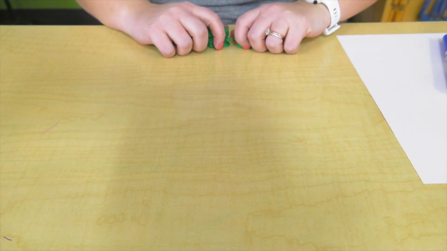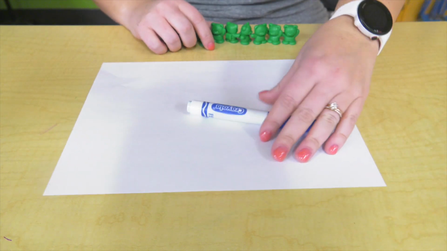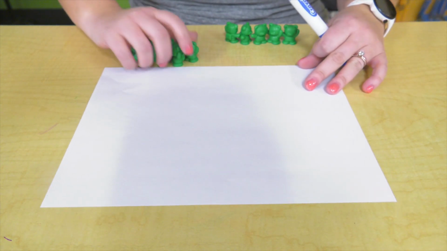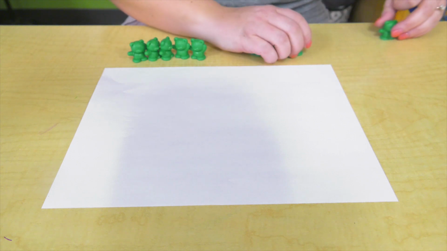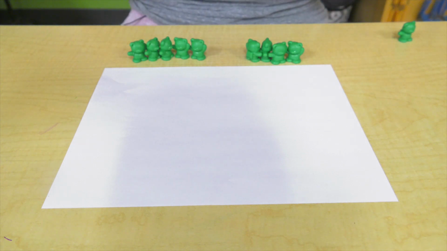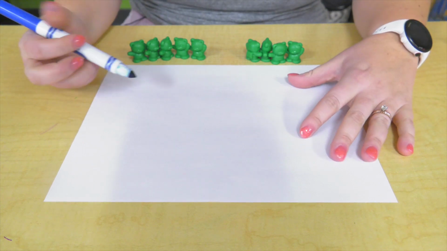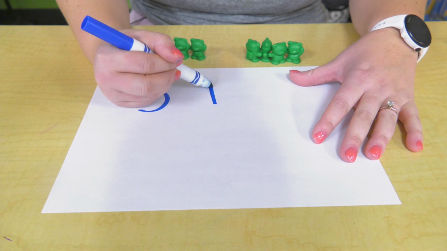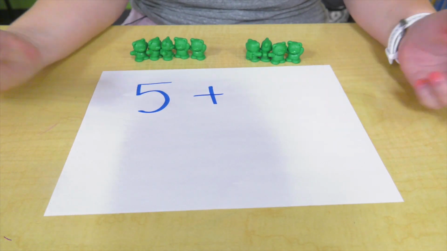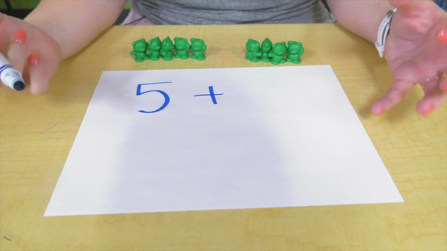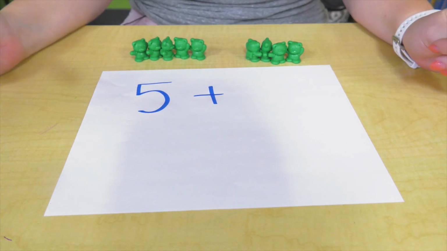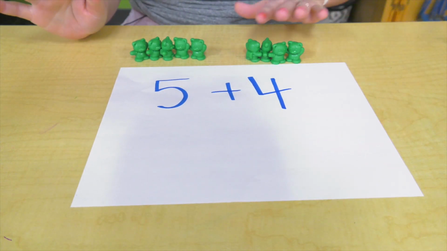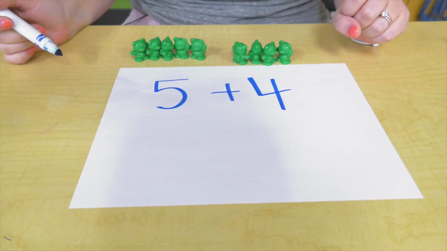Now we're going to practice writing the equation for the problems that we see. So let's say I have 5 bears and I want to add it to 4 bears. I can write this by doing 5 plus, this is the symbol I use to show I'm going to be adding or putting my numbers together or combining my two groups, the number 4. We had 5 bears in this group, 4 bears in this group.